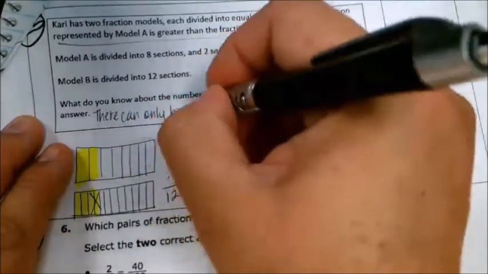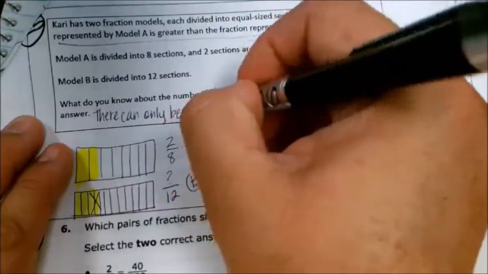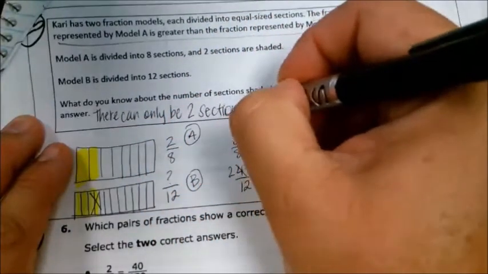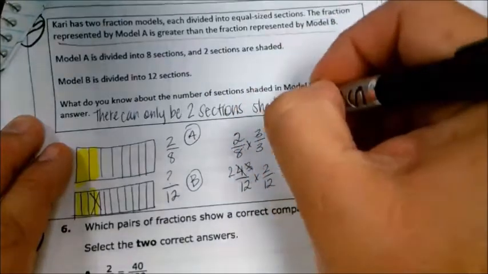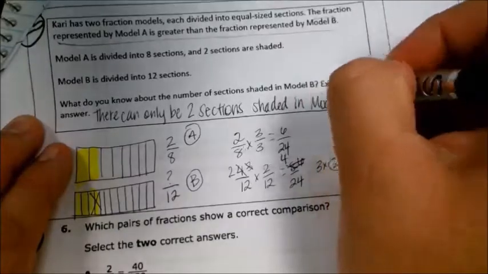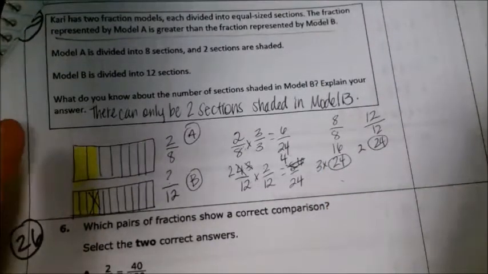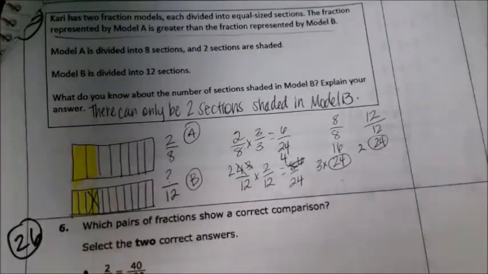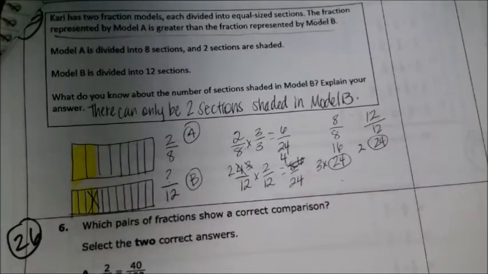So what do you know about the number of sections shaded in model B? There can only be 2 sections shaded in model B.